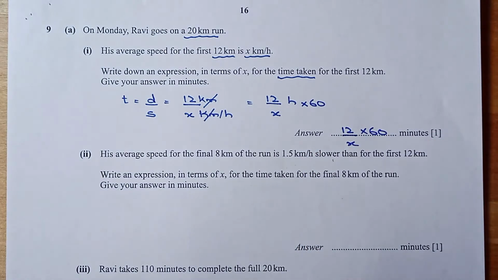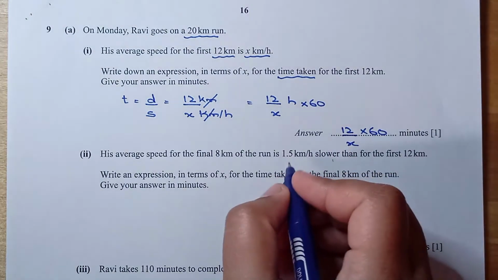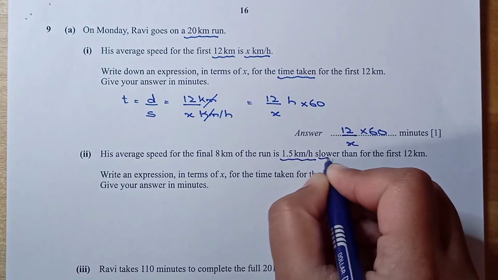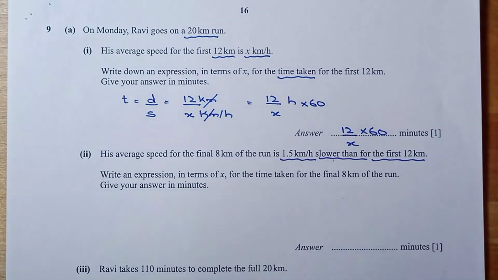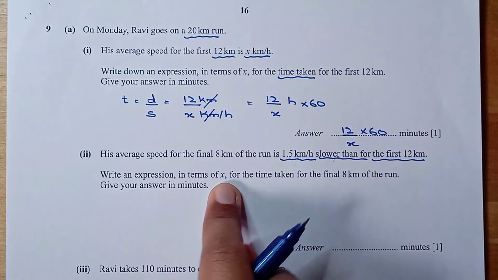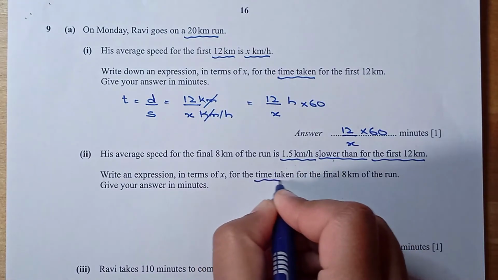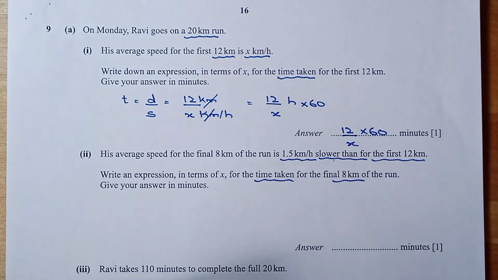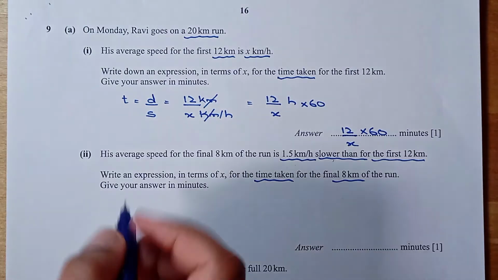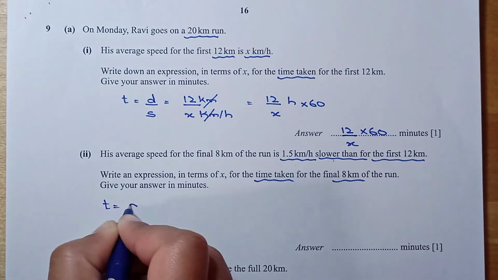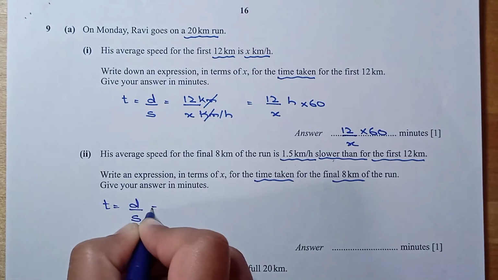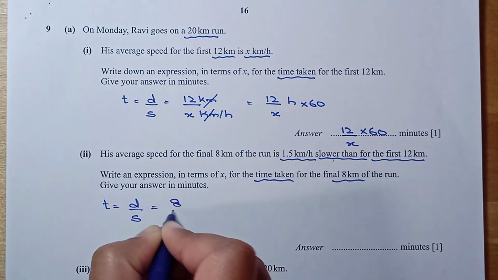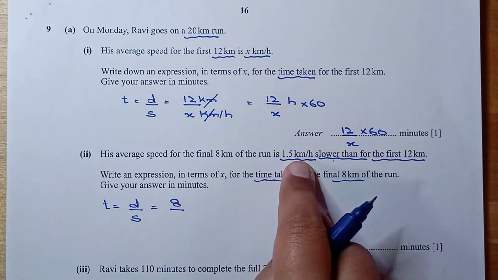Now for the second part, his average speed for the final 8 kilometers of the run is 1.5 kilometers per hour slower than the first 12 kilometers. Write an expression in terms of x for the time taken for the final 8 kilometers of the run and give your answer in minutes. Again, the time taken is distance over speed. The distance this time is 8 kilometers. And the speed is 1.5 kilometers per hour slower.